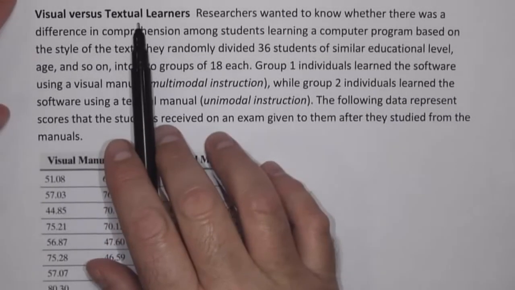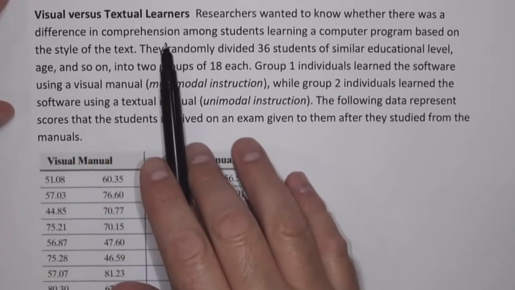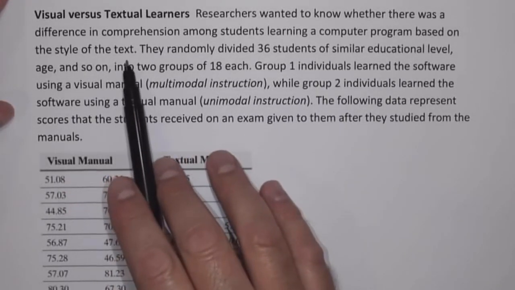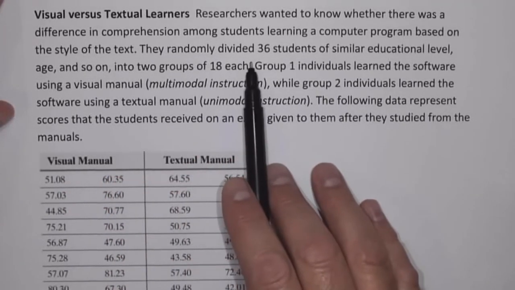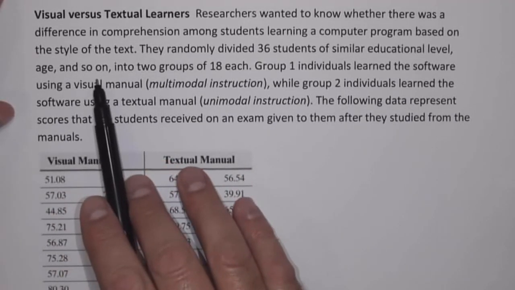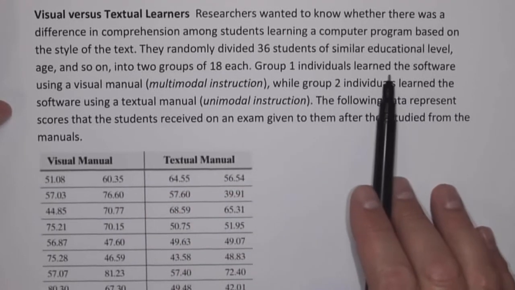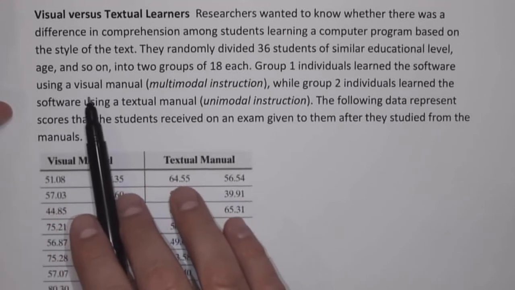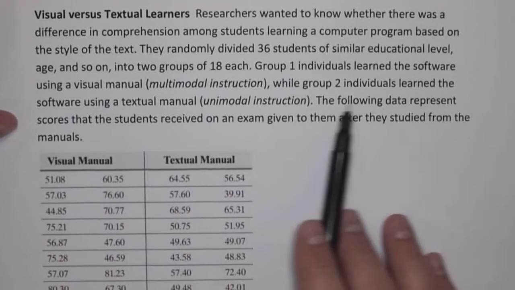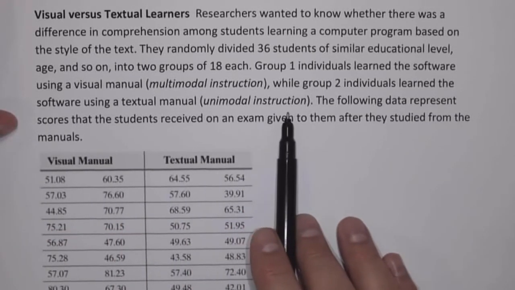Visual versus textual learners. Researchers wanted to know whether there was a difference in comprehension among students learning a computer program based on the style of the text. They randomly divided 36 students of similar educational level, age, and so on into two groups of 18 each. Group 1 individuals learned the software using a visual manual, multimodal instruction, while Group 2 individuals learned the software using a textual manual, unimodal instruction.